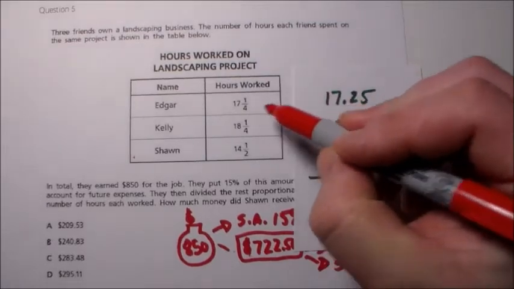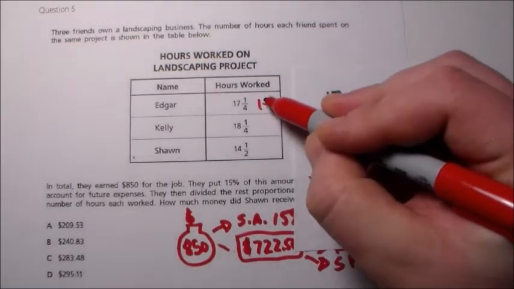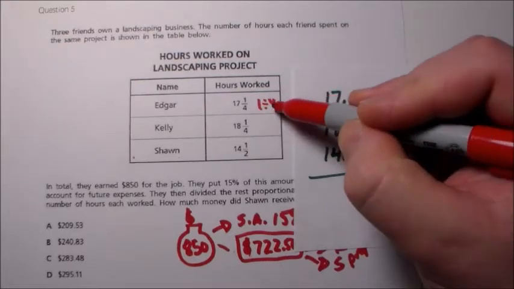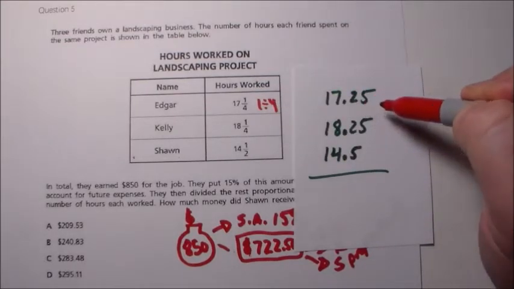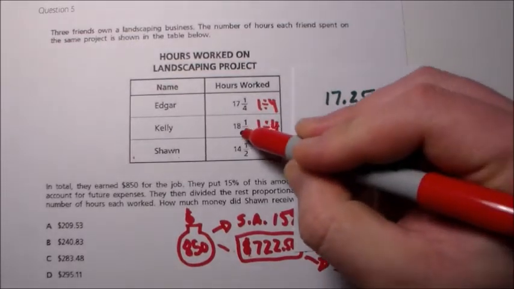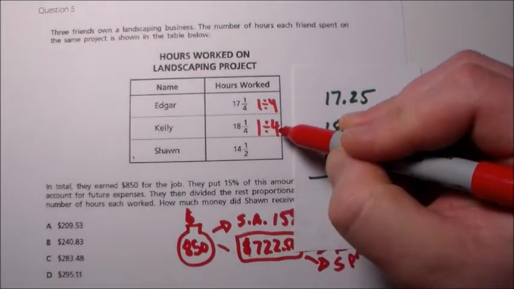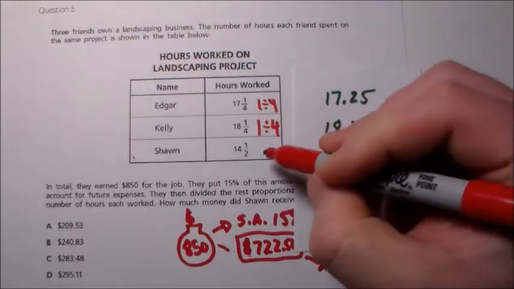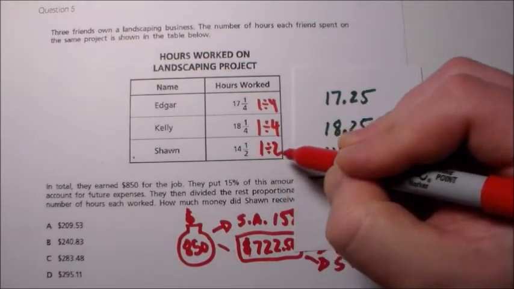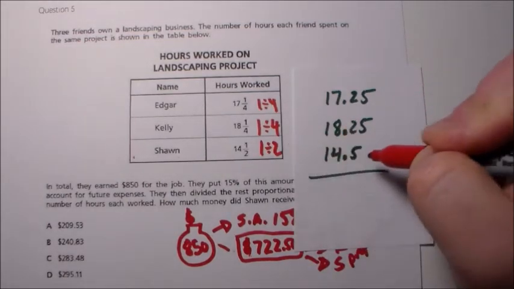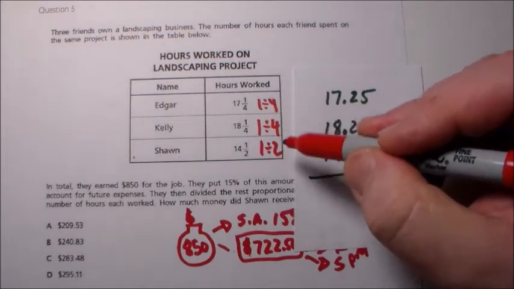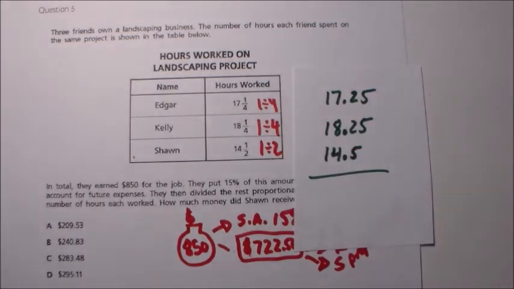So 17 and 1/4: 1 divided by 4 equals 0.25, so 17.25. 18 and a quarter gets me to 18.25. And 14 and a half: 1 divided by 2 is 0.5, so that gets me to 14.5. Take a moment and digest how I did that if you need to.